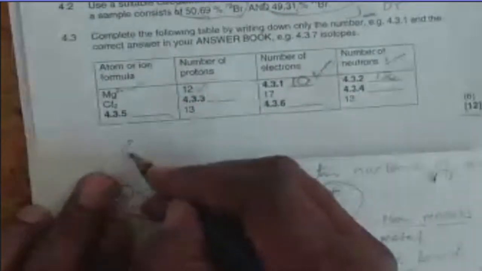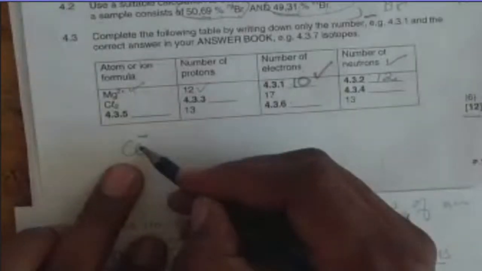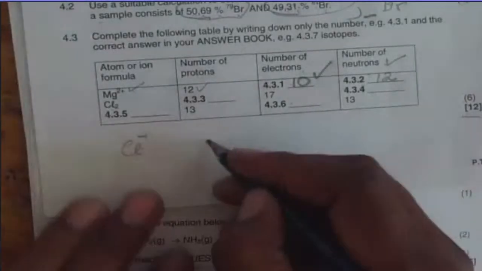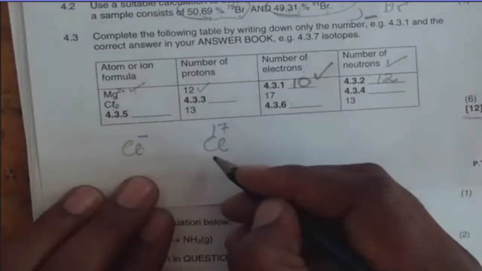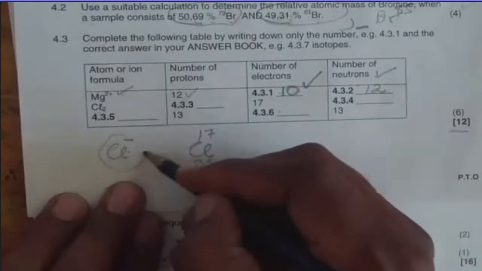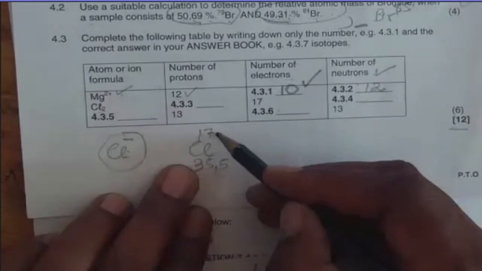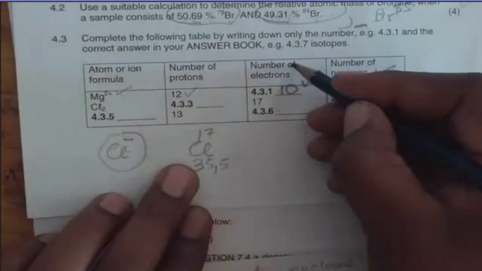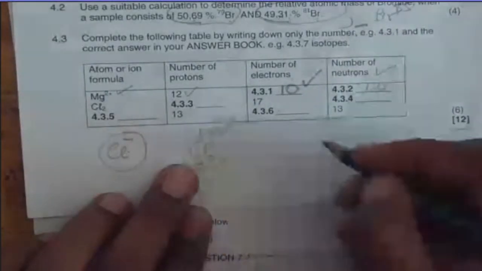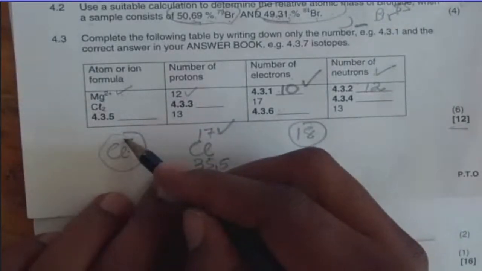But now the question is, for the chlorine ion, how many electrons do we have? Chlorine is 17, with mass 35.5. For the chlorine ion, I'm going to gain 1 electron. In terms of number of electrons, it's not going to be 17, but 18, because chlorine is going to gain 1.